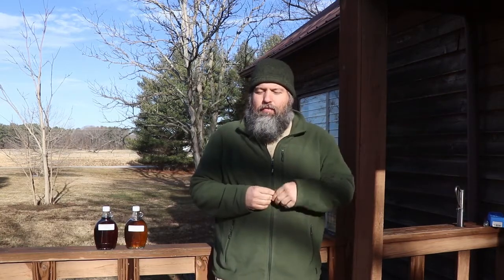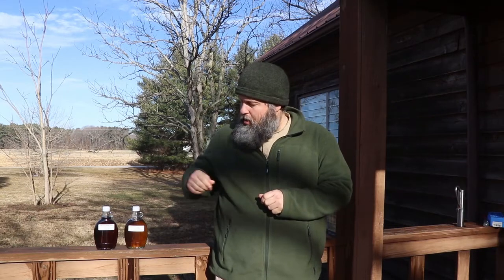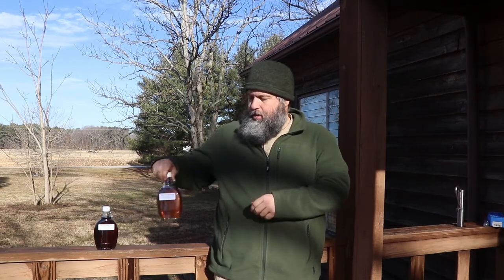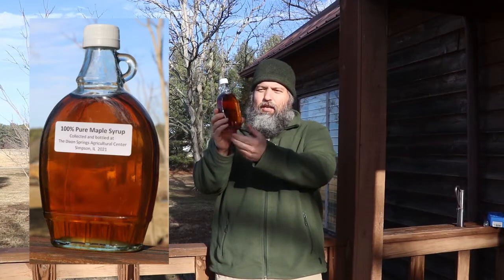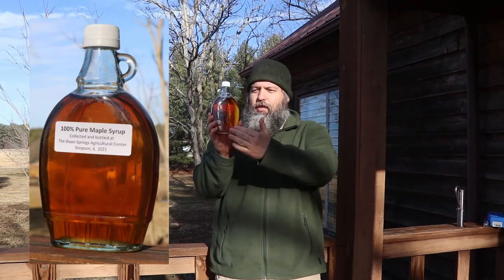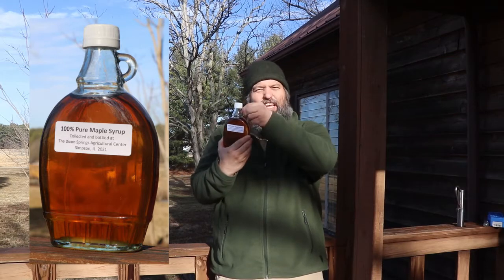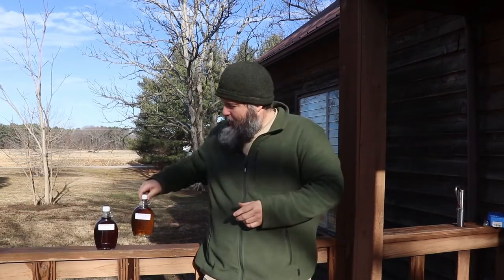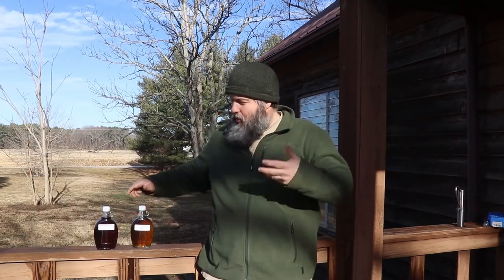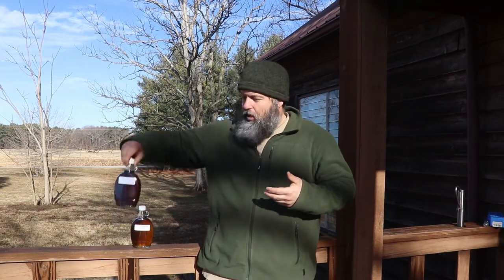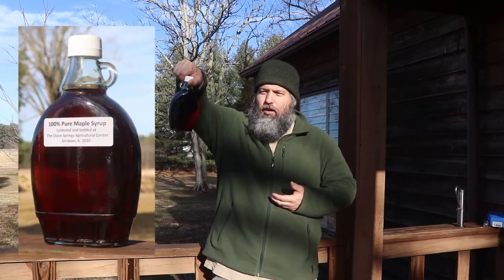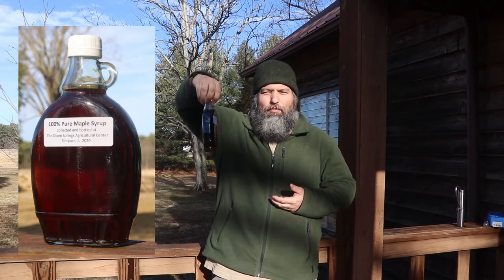Early syrup, the stuff right when it starts flowing in the earliest part of late winter, is going to be light colored. So really light colored, you'll be able to see through it. Like a light amber color, and it's going to be almost vanilla flavored. Really neat. But as it goes on throughout the season, you get closer to the end of the season, it gets darker and darker colored, more red or dark brown, and a stronger maple flavor.